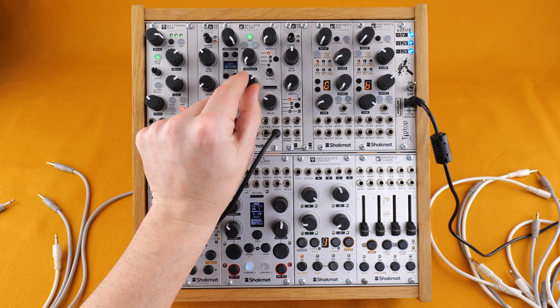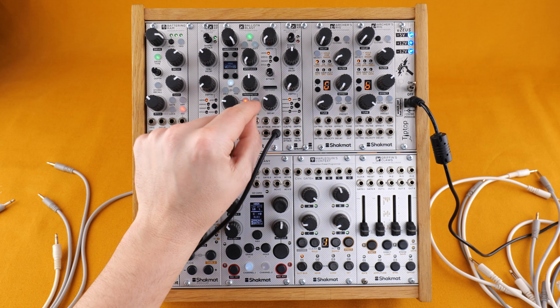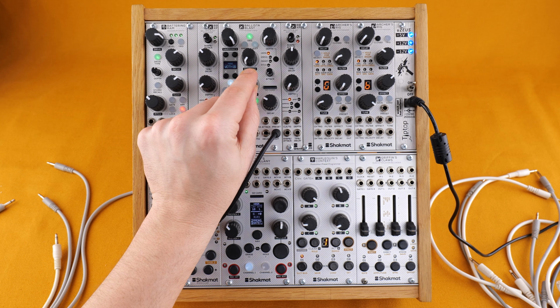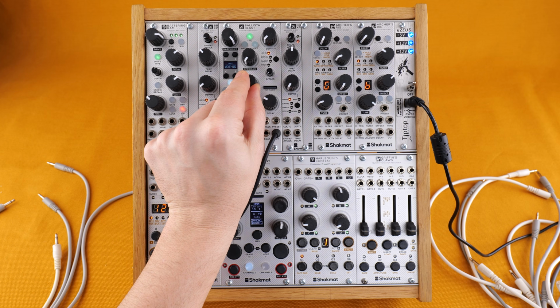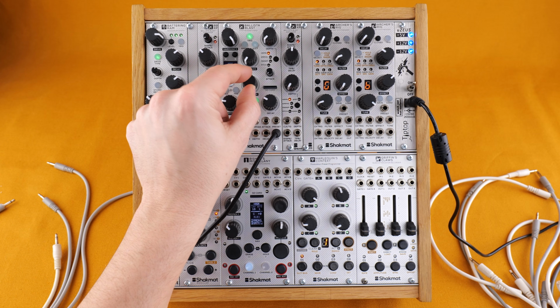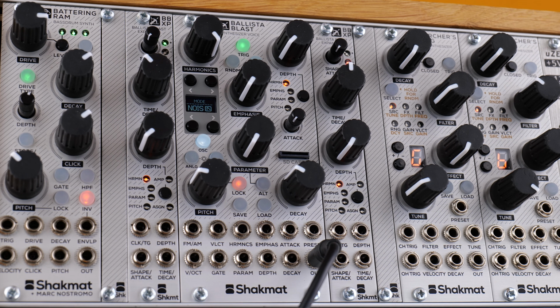Here we are controlling the saw width. And of course we also have pulse width. Here you can achieve classic PWM sounds. Next mode is a noise mode, where you can crossfade the waveform with white noise.